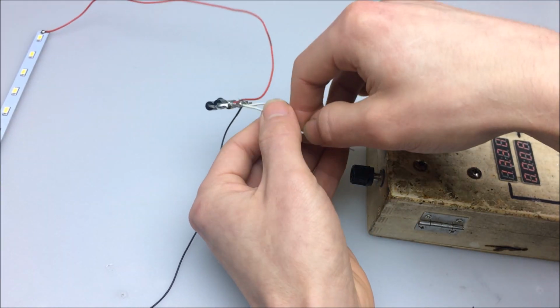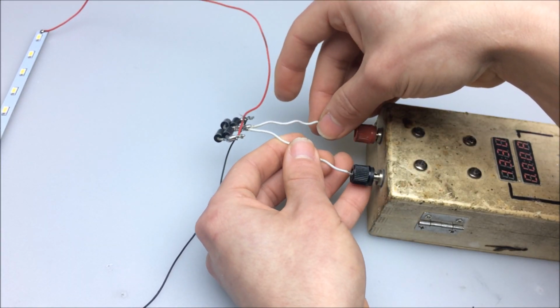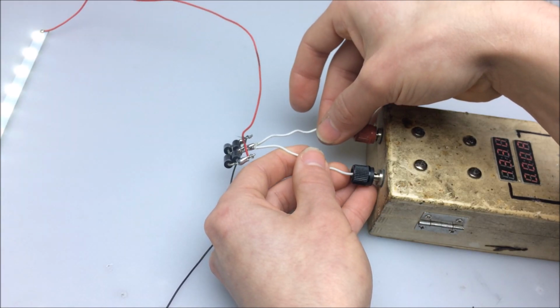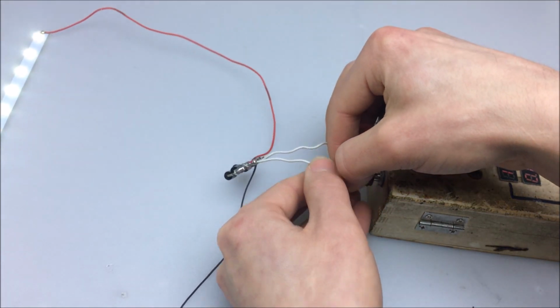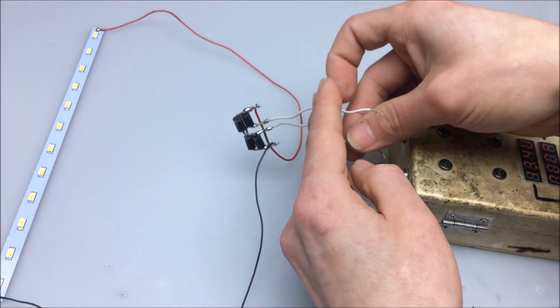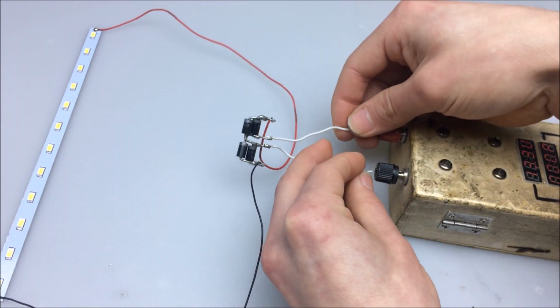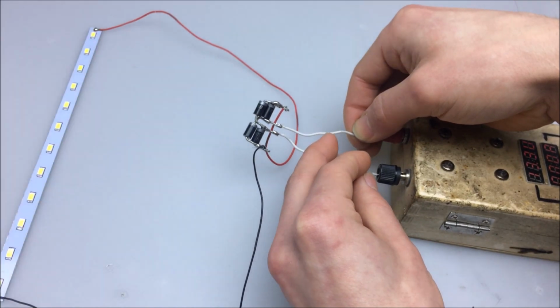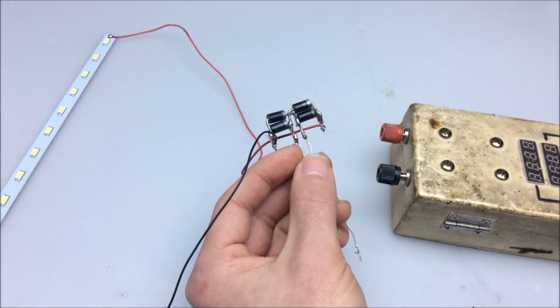And if I flip the wires around, it still lights up. And that's how a bidirectional works.